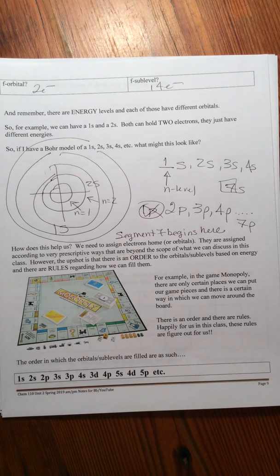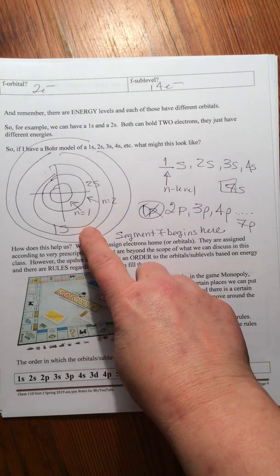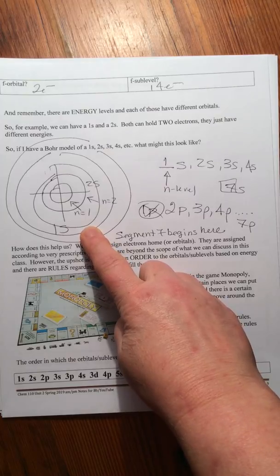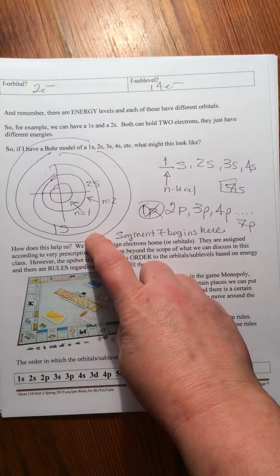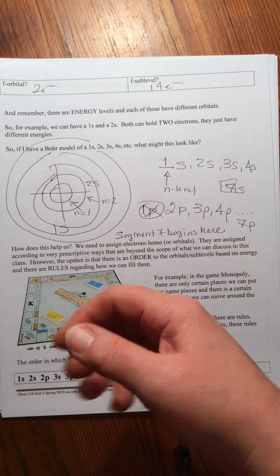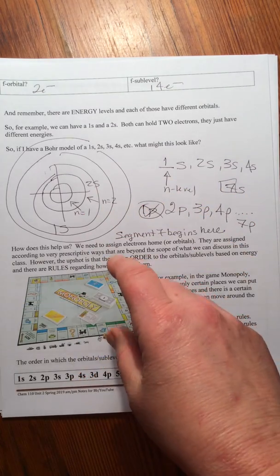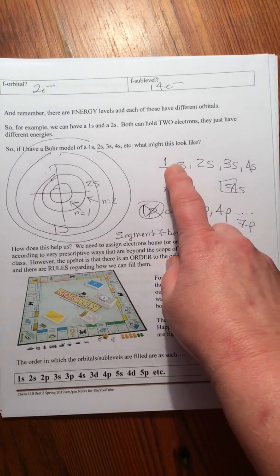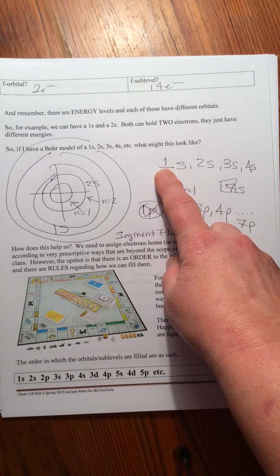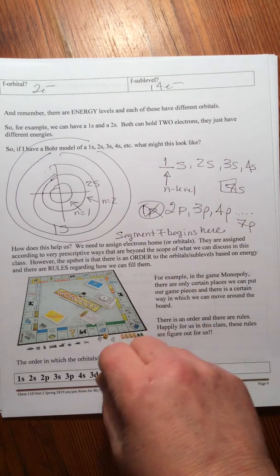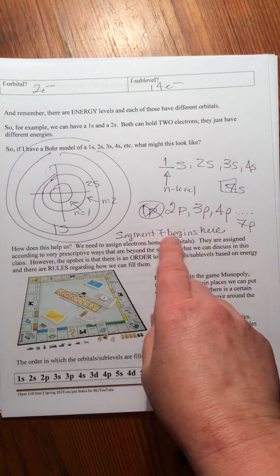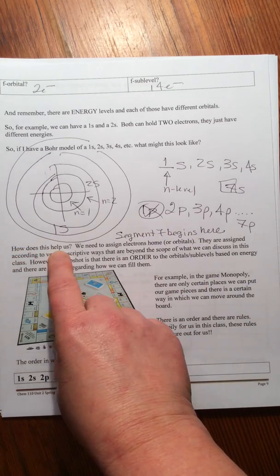In the last segment, we saw that the location of the electron has to do with the shapes, which are given symbols S, P, D, and F, and that within those shapes, they can reside in various n levels. So segment 7 begins here. How does any of this help us?